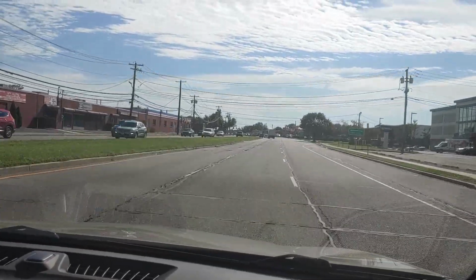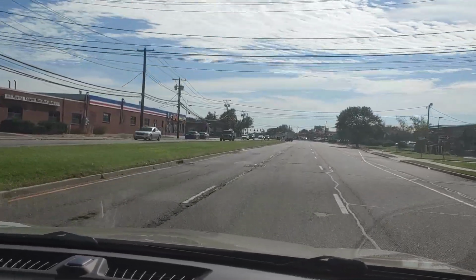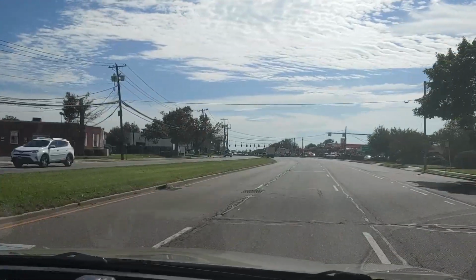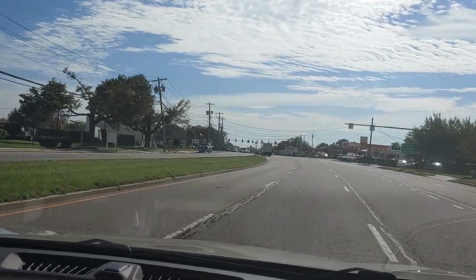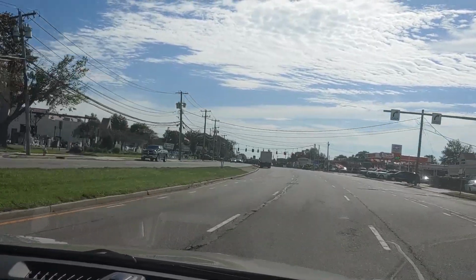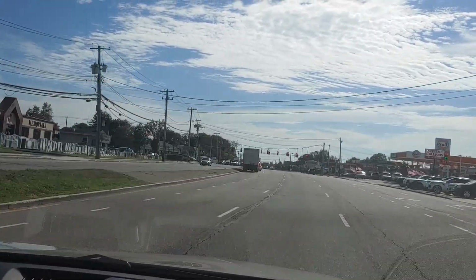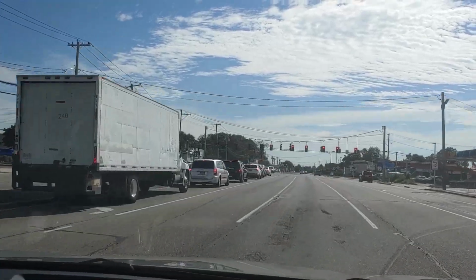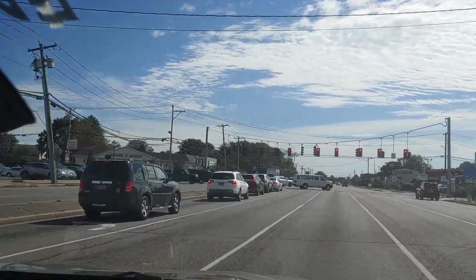And now I'm just going to coast. There's no point in giving it any more gas to get to that light. And the light may change, and I'll be able to just continue on. But I still haven't started braking. Reach the solid line. That's when I'm going to start braking.